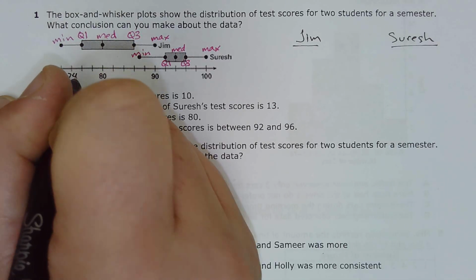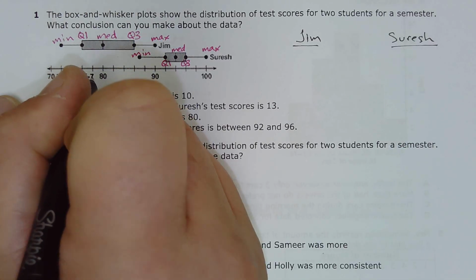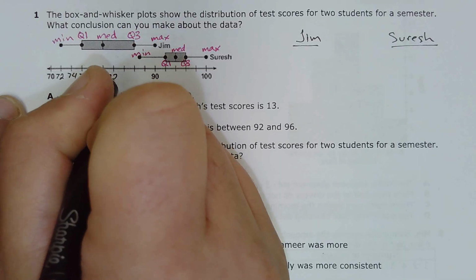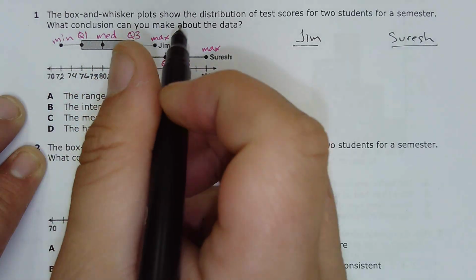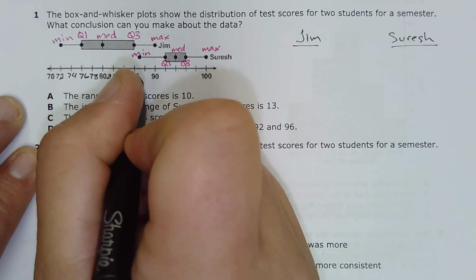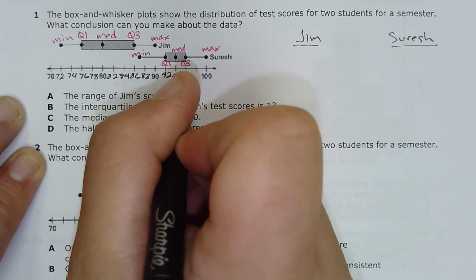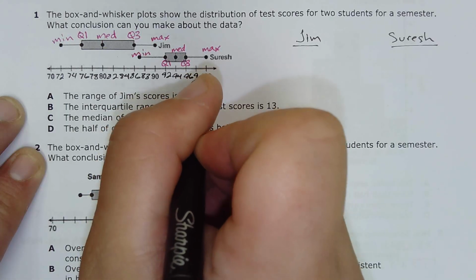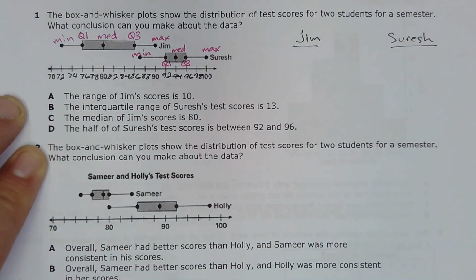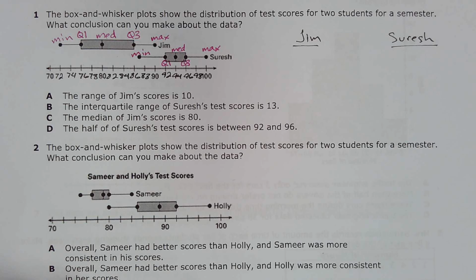That way it's easier for us to identify what these numbers are. I apologize for my fingers here, but they'll get out of the way in just a second. Boom, there we go. Cool.